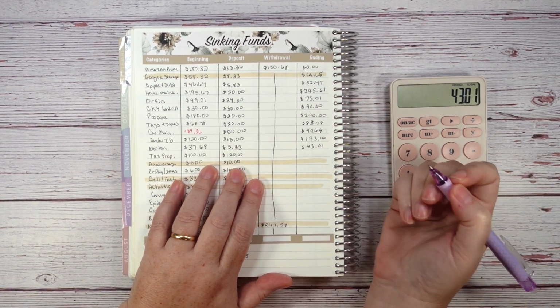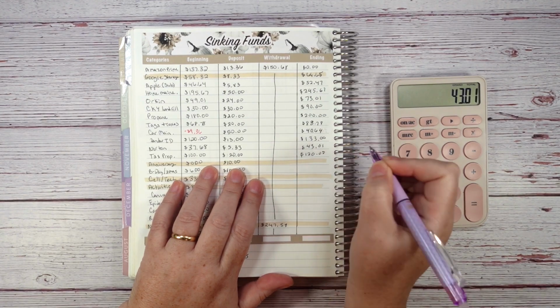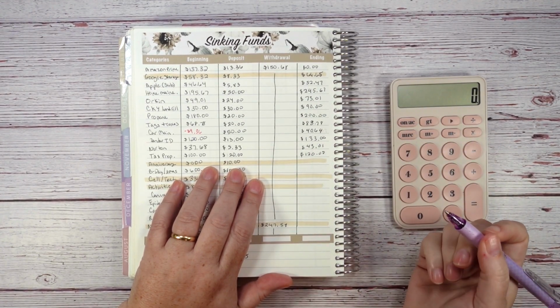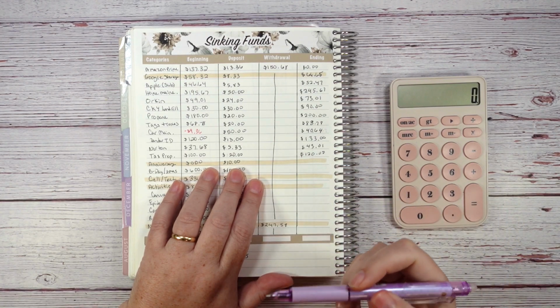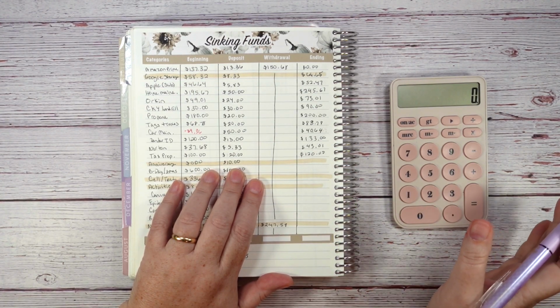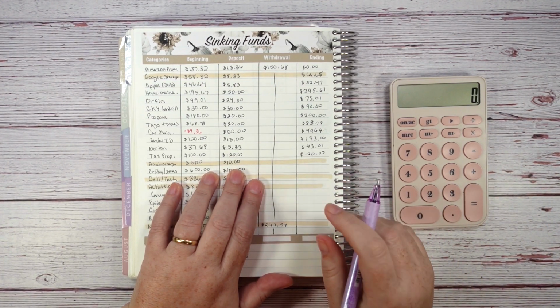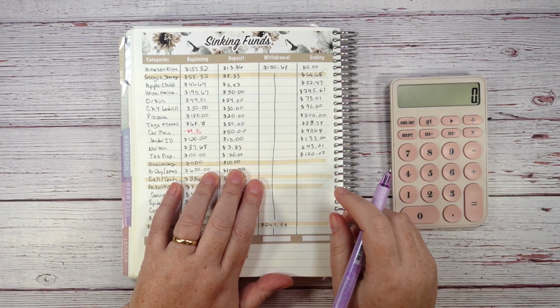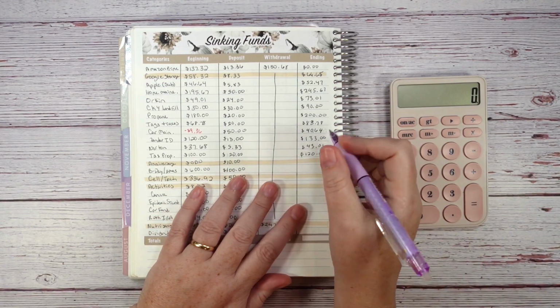Tax prep, I have $100. I'm going to put another $20 for that, and that is just for somebody to do our taxes and make sure we're doing everything we need and all the documentation and stuff like that. I want a professional taking care of that. And we still have this two-state thing where Virginia got paid the first few months of this year and shouldn't have.